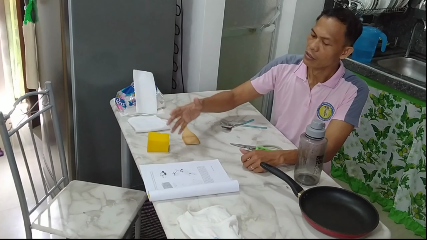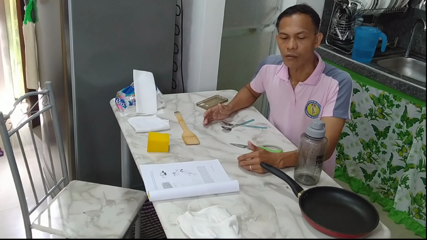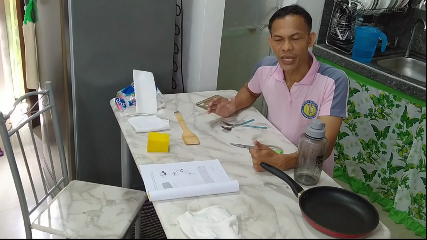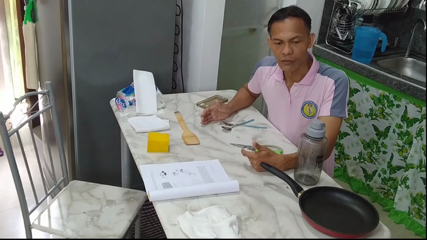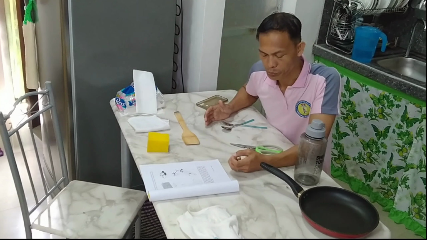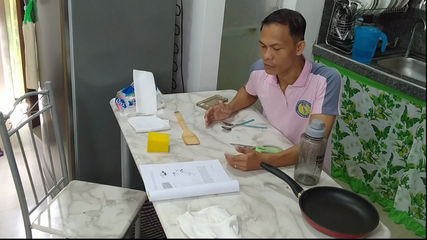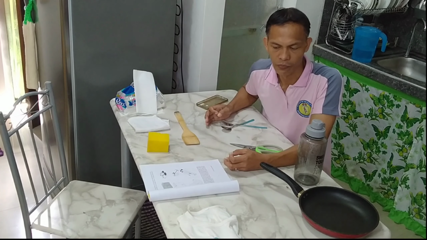Therefore, they are porous materials, while non-porous materials are materials that do not have space between their particles. We have learned also that some materials easily decay and some materials do not.